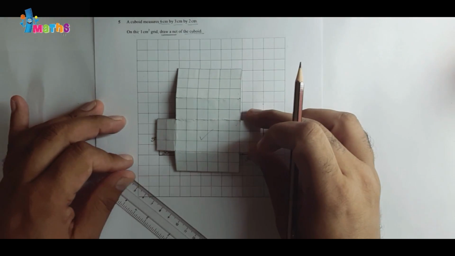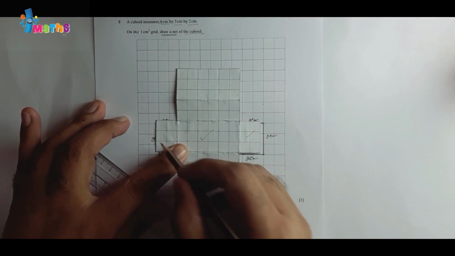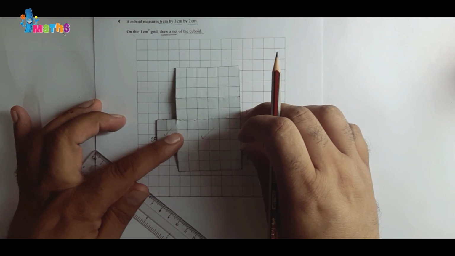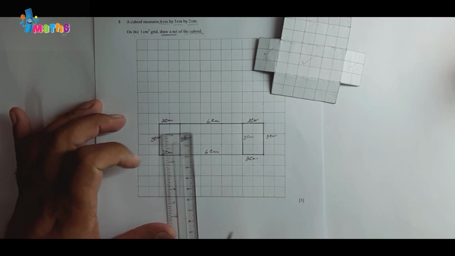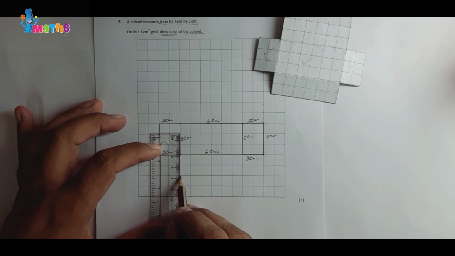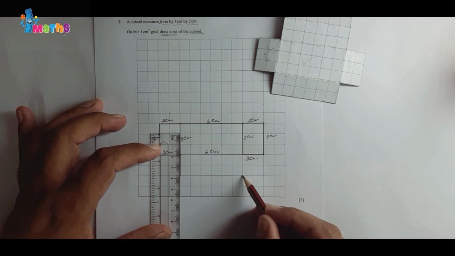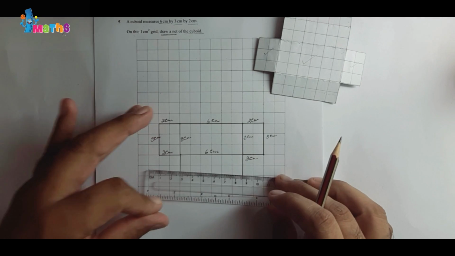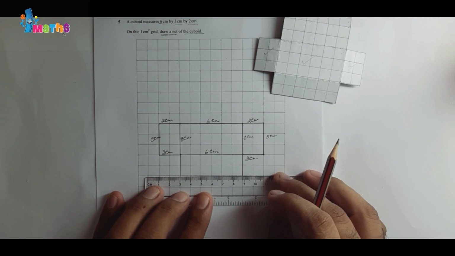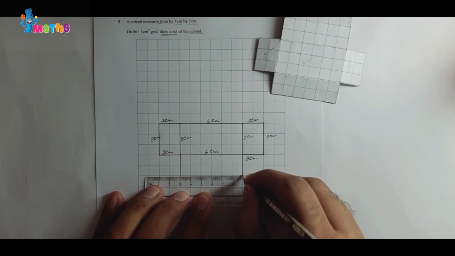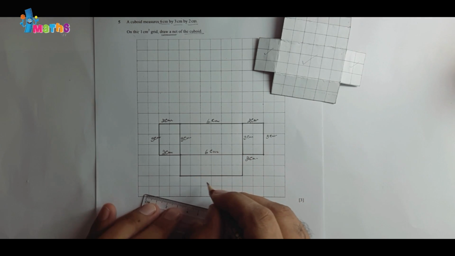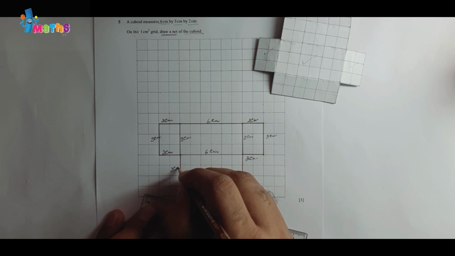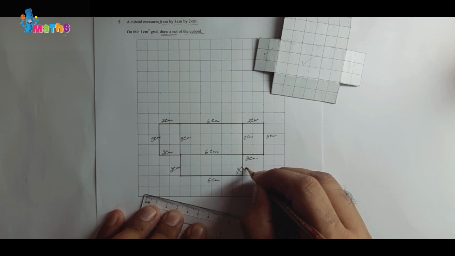Now we have drawn these two sides, this one as well as this one. Now we'll go through this one, which is 2 by 6. So 2 by 6, I'll extend this to 2 units, and this side also 2 units, and this will be 6 units, this one. So 6 centimeters, and this will be 2 centimeters and 2 centimeters.